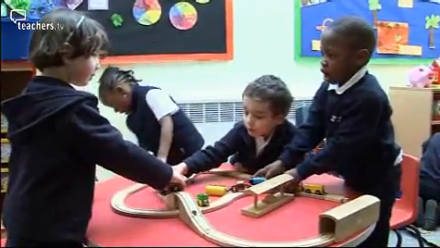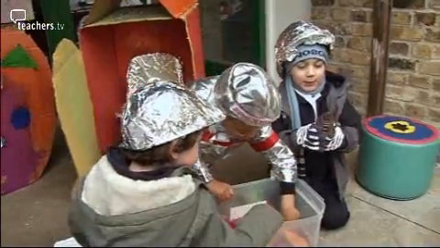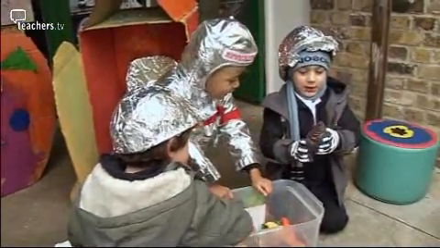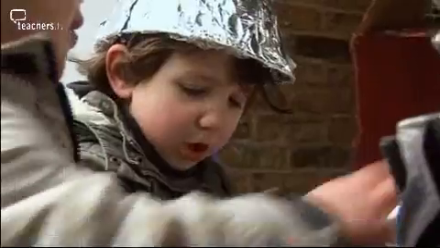And we've also tried to choose topics that will engage boys' learning. So, for example, we're doing space at the moment, and then we're going to be moving into dinosaurs and volcanoes, and then going into traditional tales.